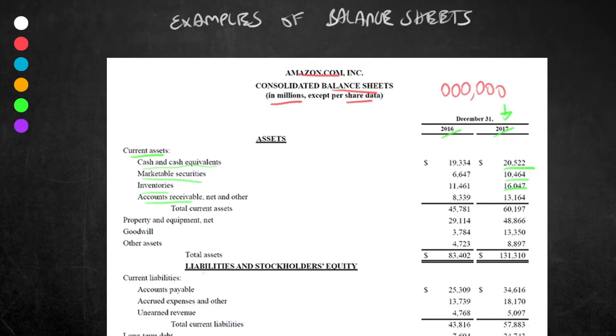Accounts receivable, net and other, is $13,164 million, or $13,164,000,000. And this is essentially what is due to be paid to Amazon for services they have provided. They haven't been paid for it yet, but it's essentially outstanding invoices. We then have total current assets, 60,197, which is the sum of those. So you're breaking it up: we're first looking at the current assets.